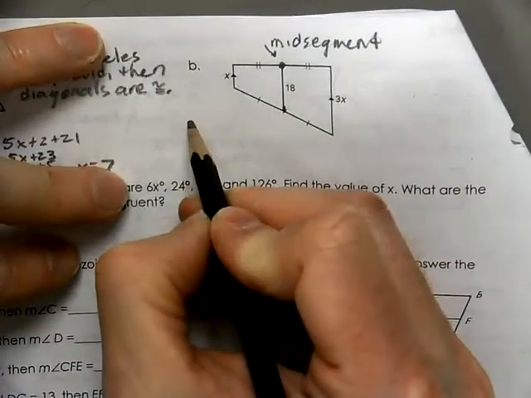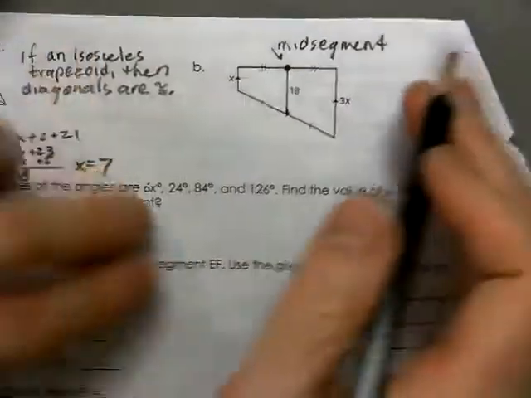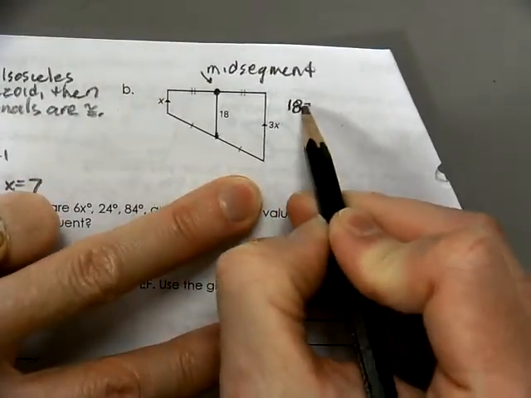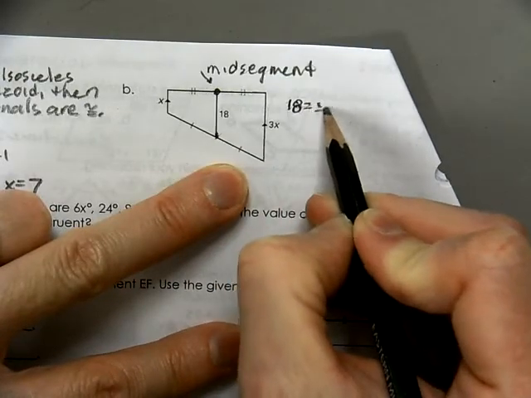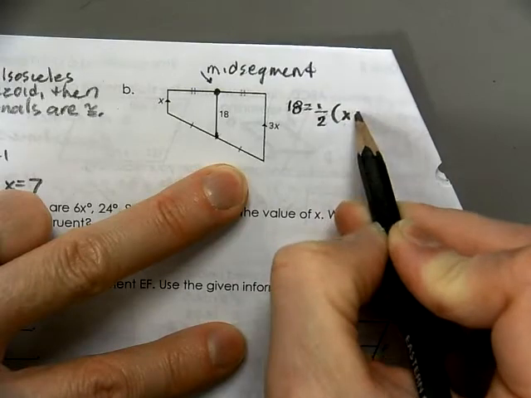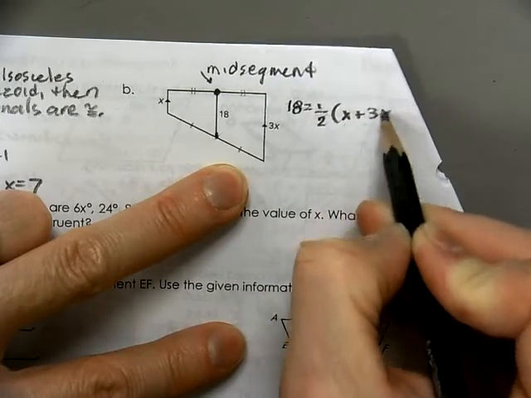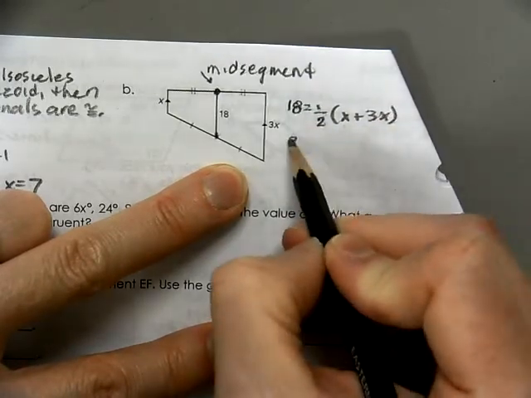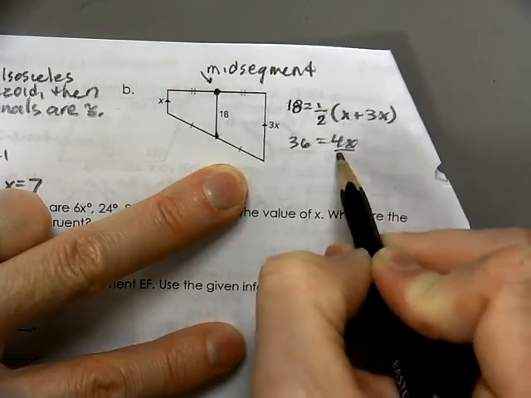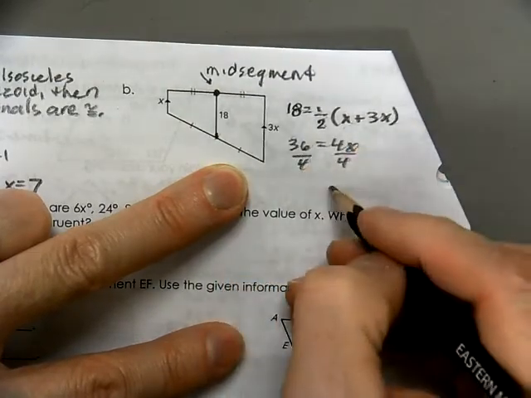So I know that the mid segment is going to equal half x plus 3x, times by 2 to get 36, divide by 4.